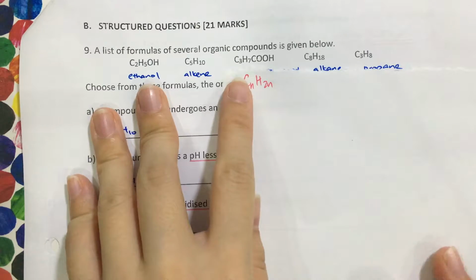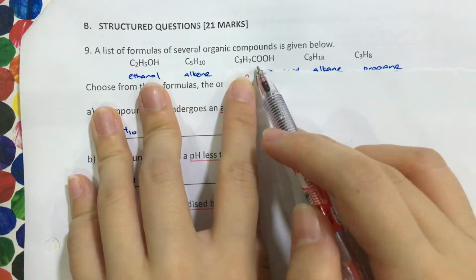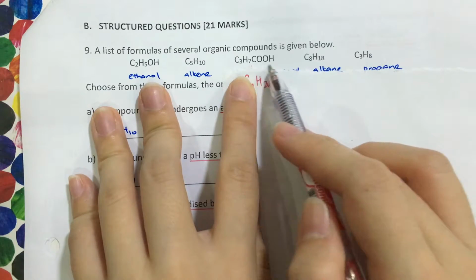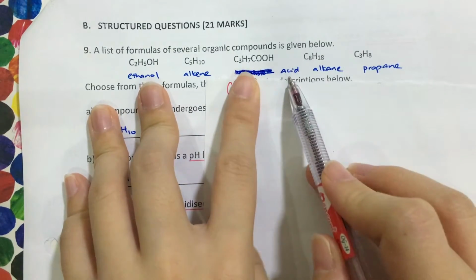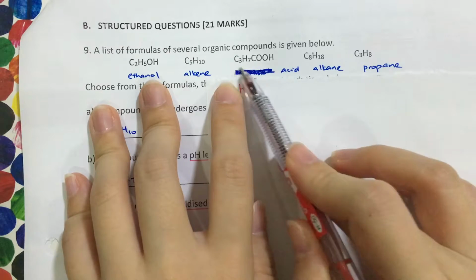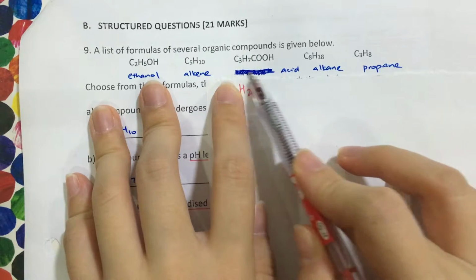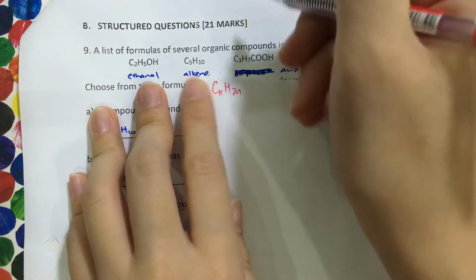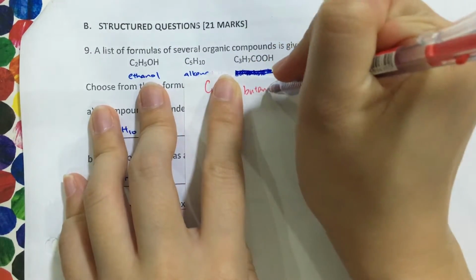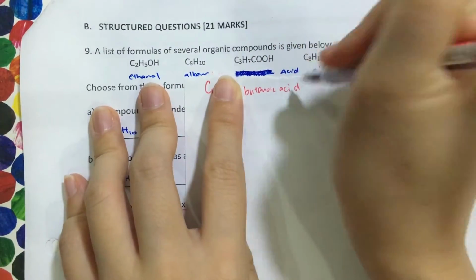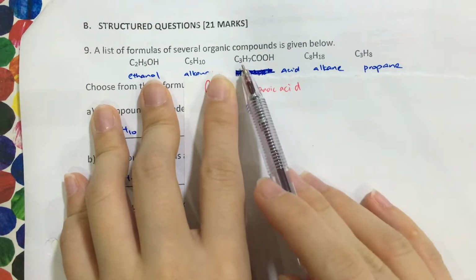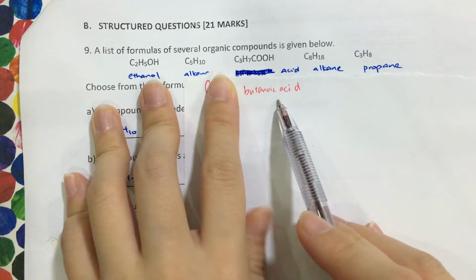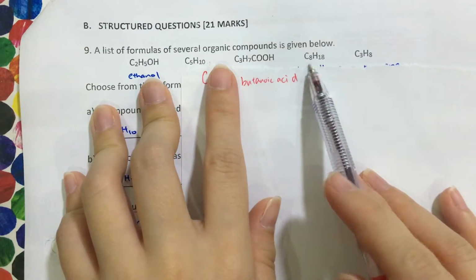Okay, next, C3H7COOH. When you look at this COOH, this tells you it must be an acid. For this particular acid, you do not need to know the name, which is why I cancel out the name. But if you want to know, this is butanoic acid, because at the end of it, 3 plus 1, it has 4 carbons, so it's butanoic acid.